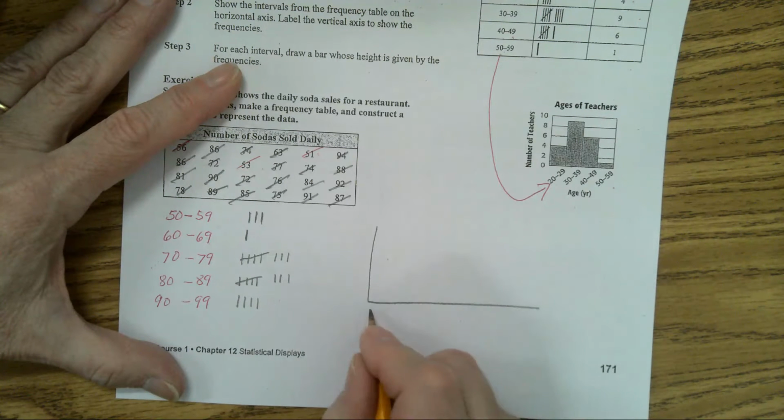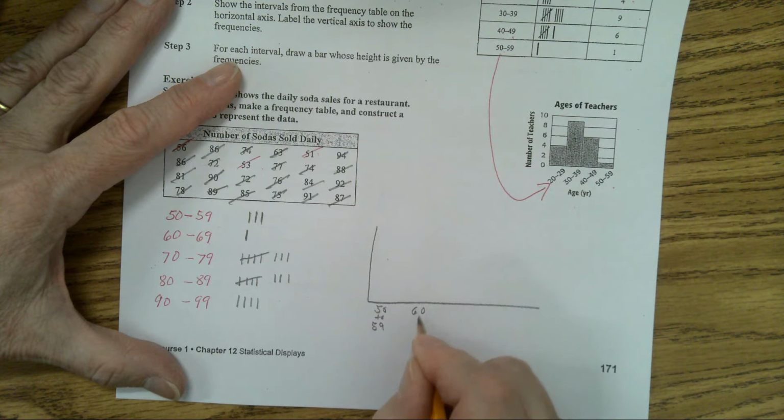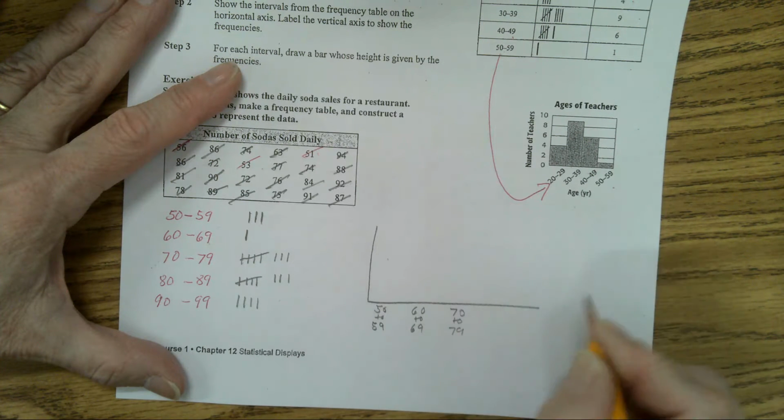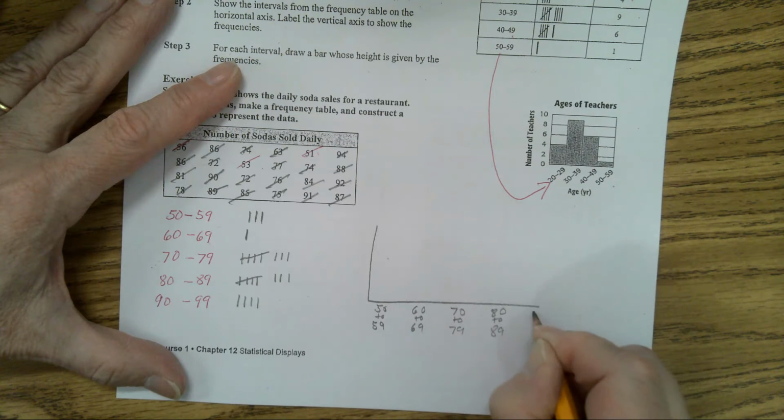So this is going to be 50 to 59, 60 to 69, 70 to 79, 80 to 89, and 90 to 99.